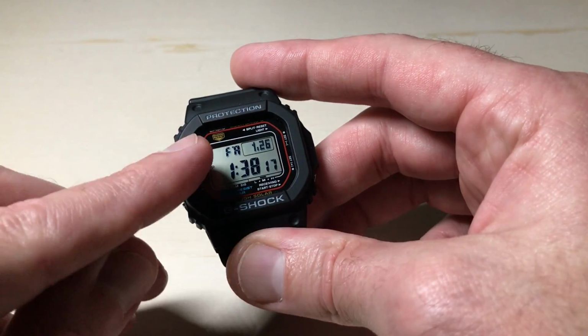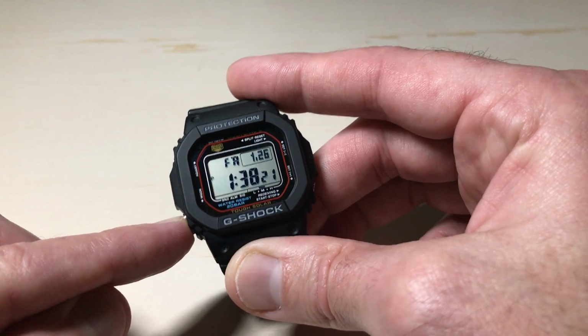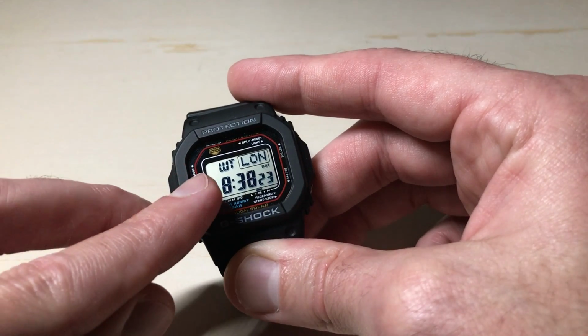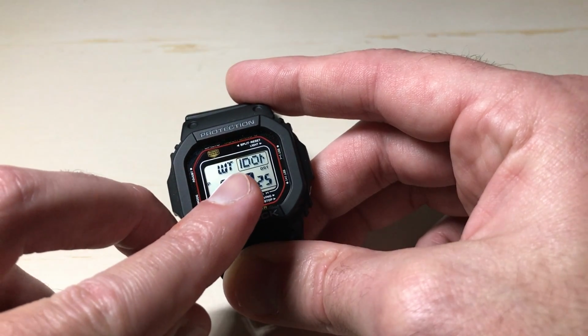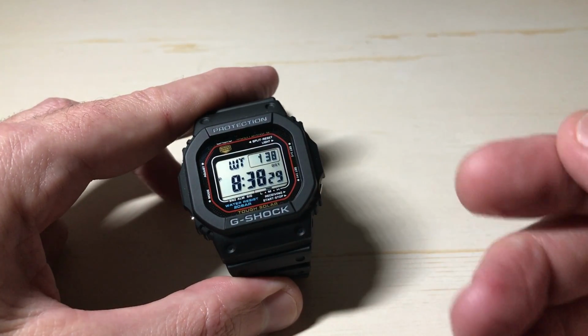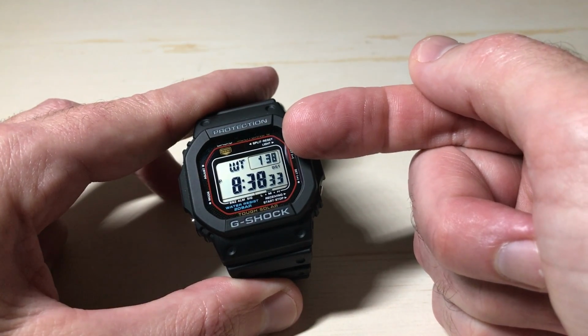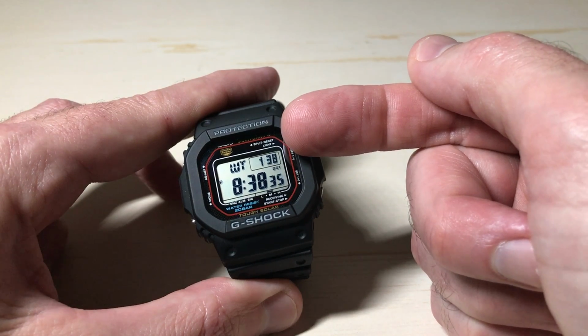From your main timekeeping mode, we're going to start by pressing the bottom left button. That's our mode button. The first press should take you to your world time mode. You'll see WT and then you'll see a given world city location. The way this mode works, you're going to have a box up here in the top right. That will always be your current home city time.